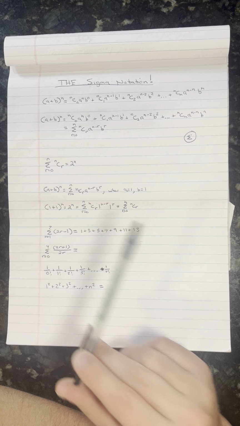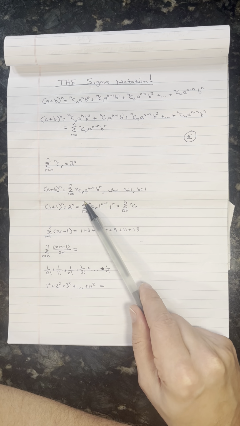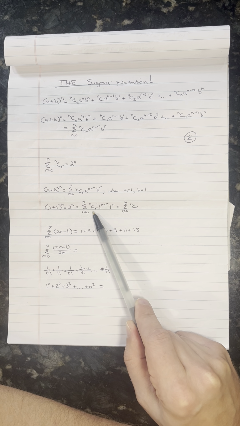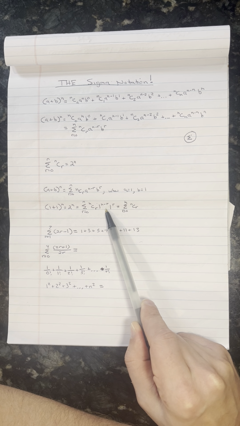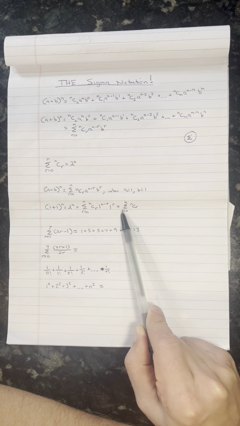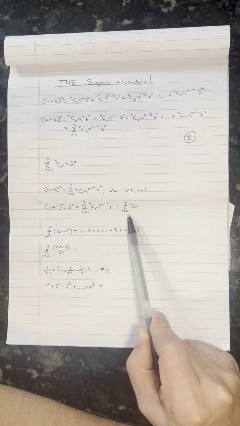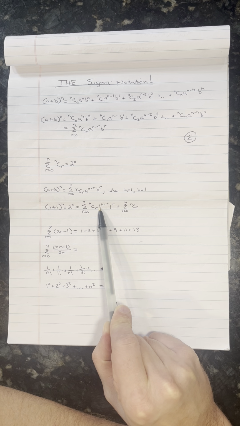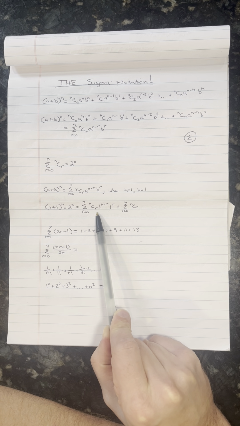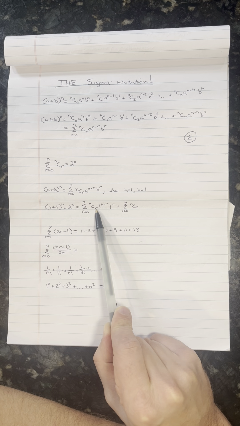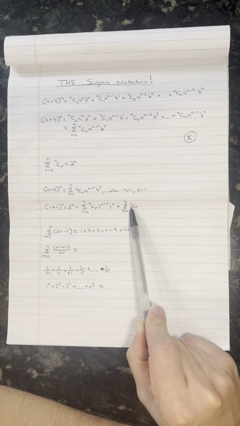And plugging it into the sigma notation, you have sigma r equals 0 to n of n combination r times 1 to the n minus r power times 1 to the r power equals sigma r equals 0 to n of n combination r. As you can see in this formula.